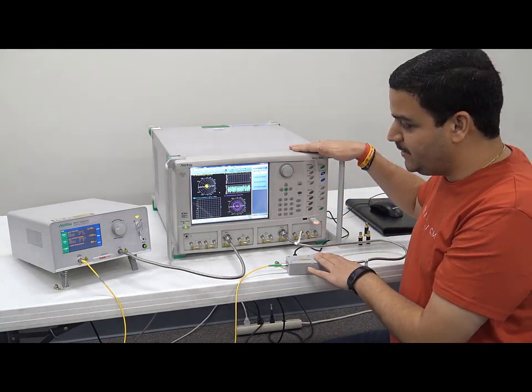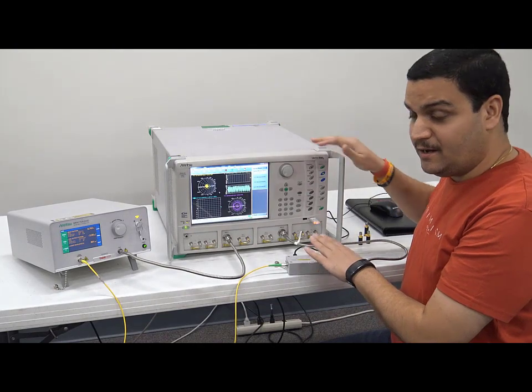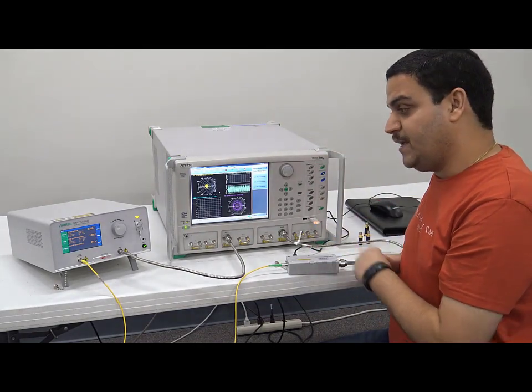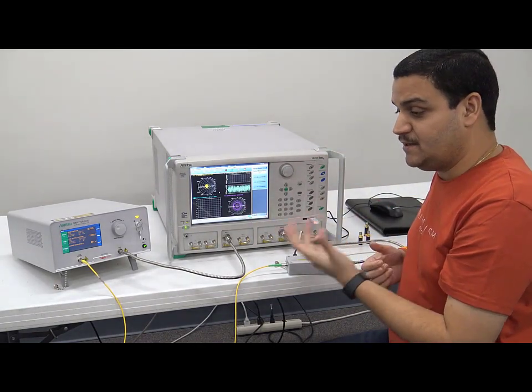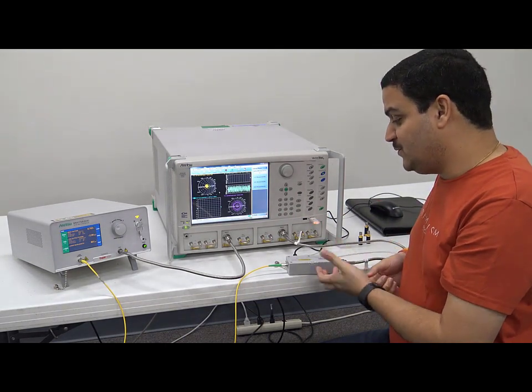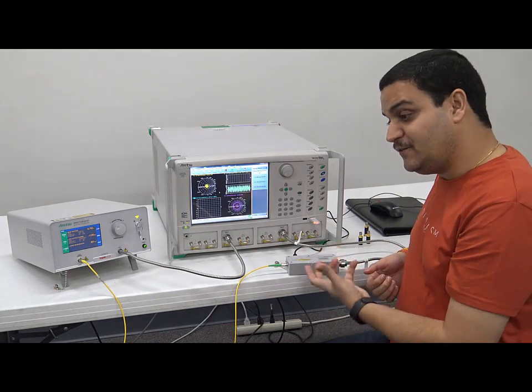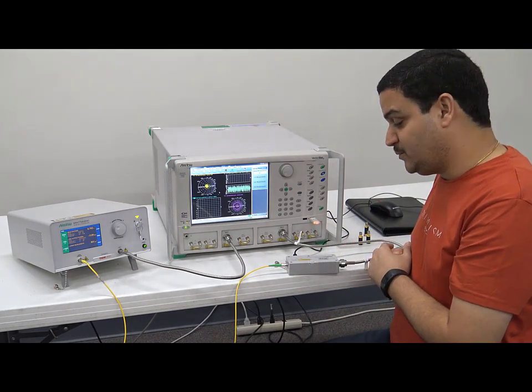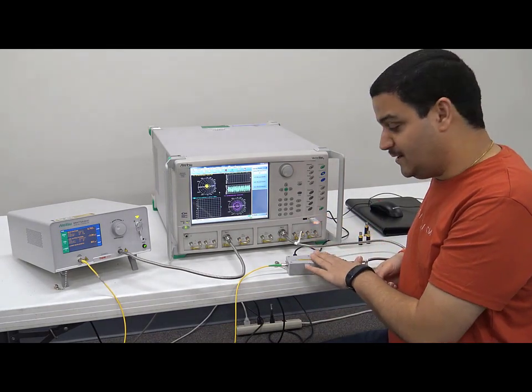So that means he can buy a VectorStar and he can buy the OE modulator, and he can characterize any of his EO kind of devices. However, in case he wants to characterize other photodetectors as well, they still will need the OE detector.